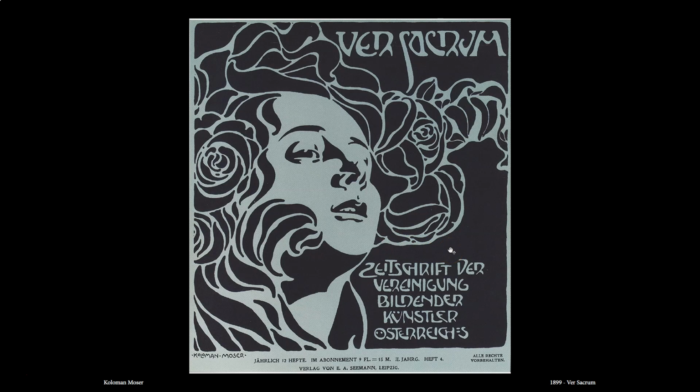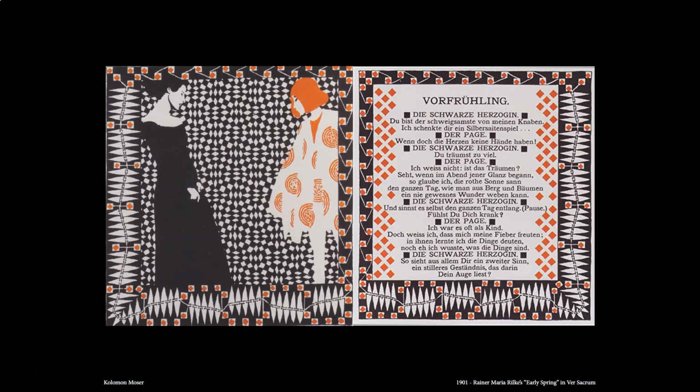Koloman Moser and a group of other artists were printing another one of these small do-it-yourself magazines called Ver Sacrum. You can see he's got that same Alphonse Mucha flowery inspiration, but again simplifying more. They were always printing in this square format, so you can see how this later influenced album art covers. You're probably familiar with this stuff, and we'll see it again in the rock and roll album covers and posters. Inside the magazine, they were really playing around quite a bit.